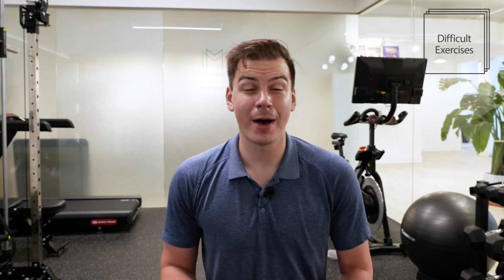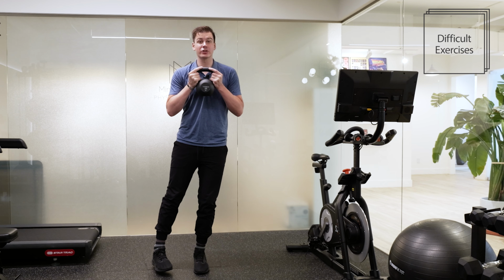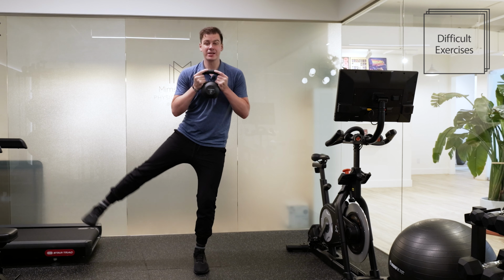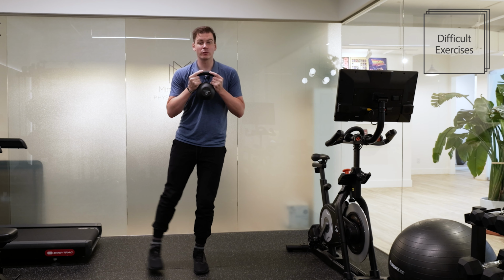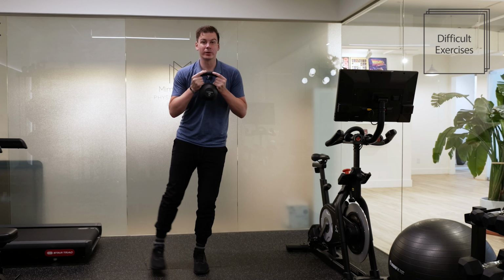For the 3 tough exercises, you're basically gonna do all 3 of the moderate exercises. You're just gonna add a little bit of resistance. For the first exercise, you're gonna hold it right close to your chest, do the same thing, and what's gonna happen is you're gonna feel your core kick on a lot more, and you're gonna feel a little bit more fatigue as you're going through the range of motion.